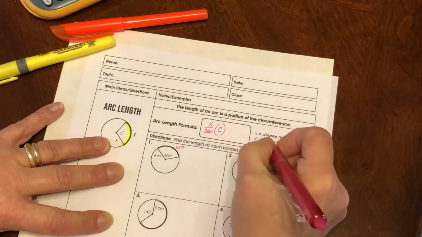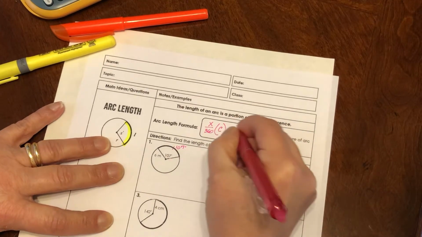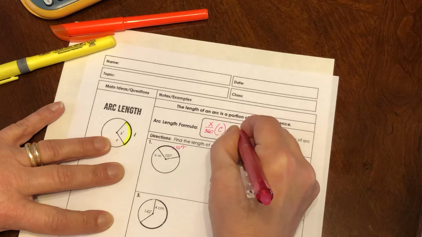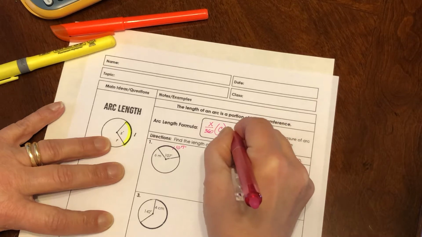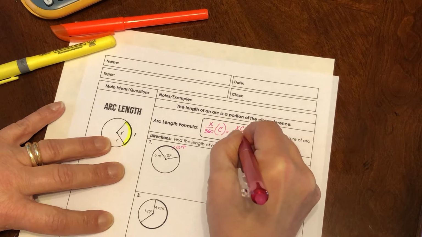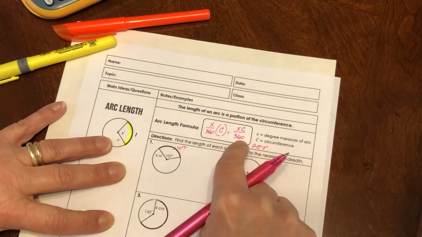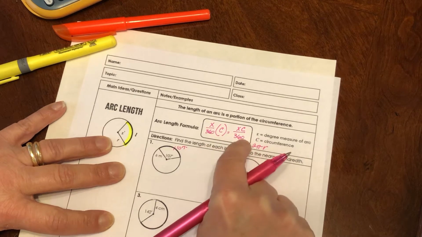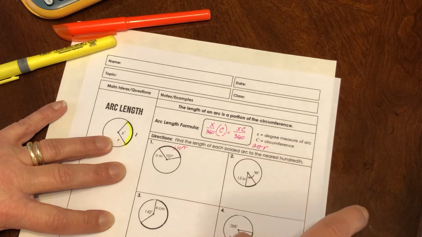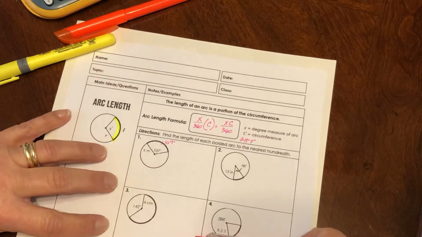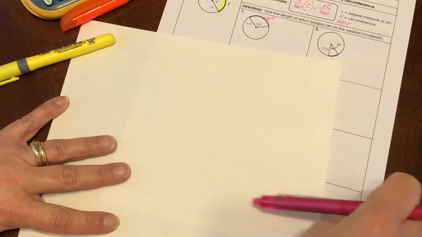An easier way to do that in the calculator, because it's going to still remain equal, is x times the circumference divided by 360. So that's the easier way to do it. These two things mean the exact same. So let's take a look. Let's do some samples, and then you guys are going to do 1 through 4 and put that in the quiz that's going to be online.